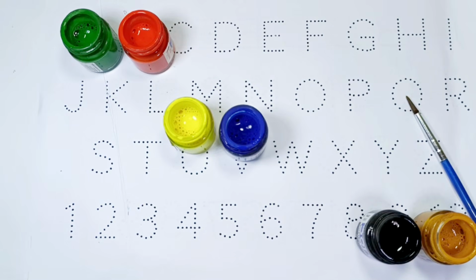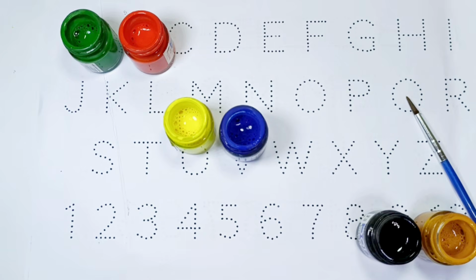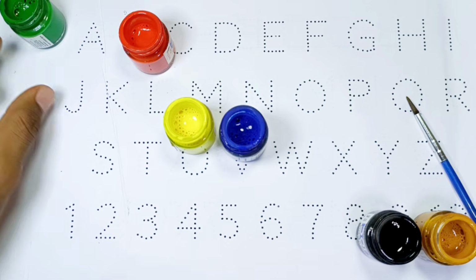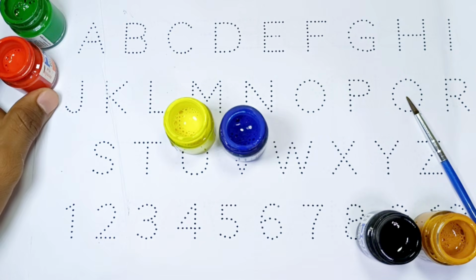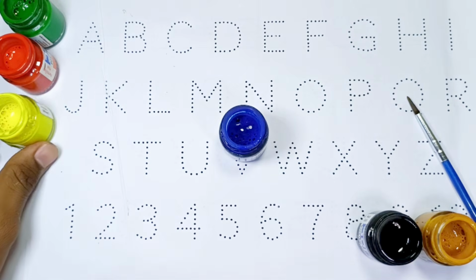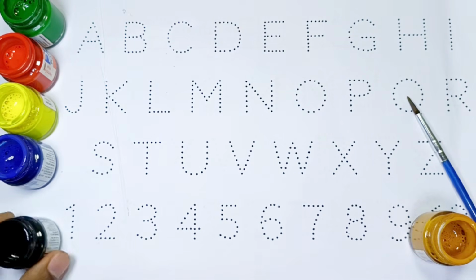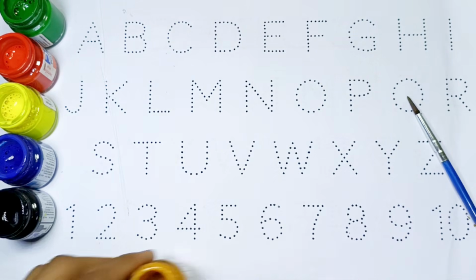Today we will learn and draw capital letters, alphabets A to Z and numbers 1 to 10. So kids, let's learn the names of the colors. Green color, red color, yellow color, blue color, black color and yellow ochre color.